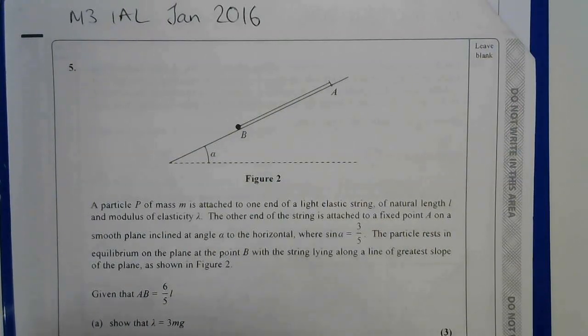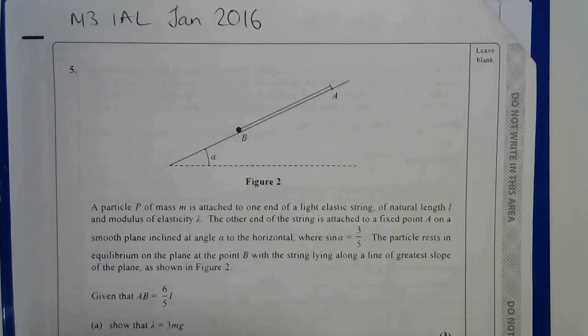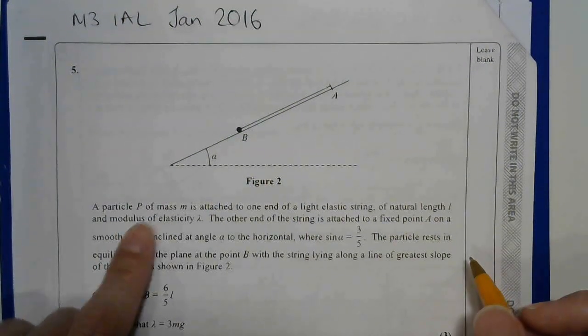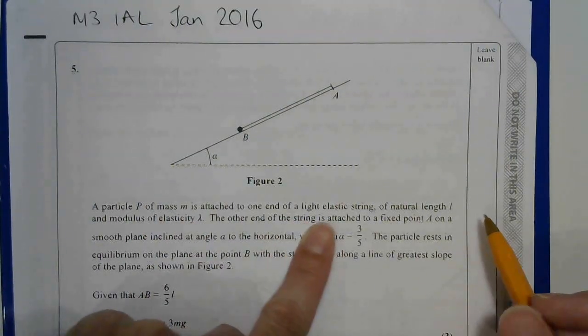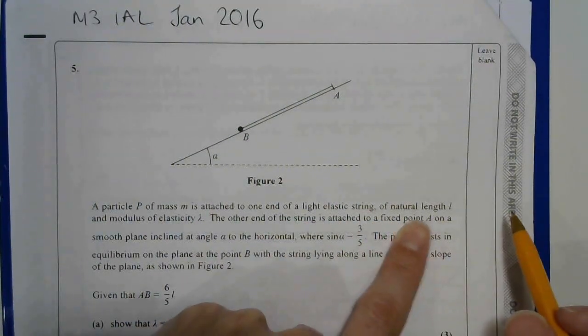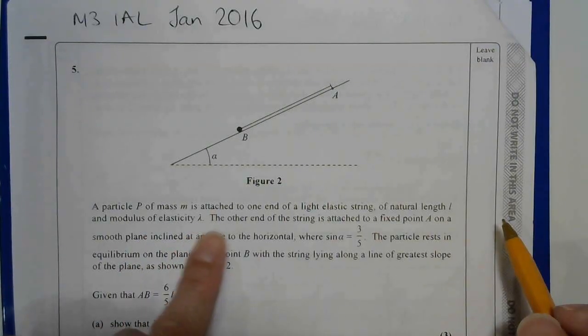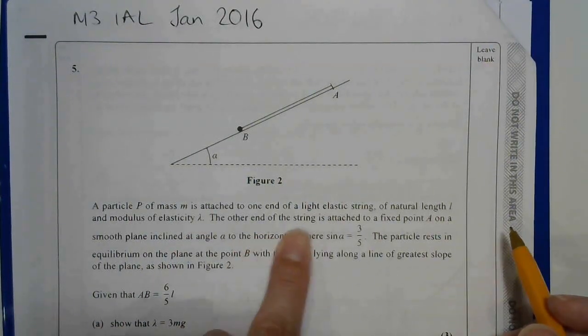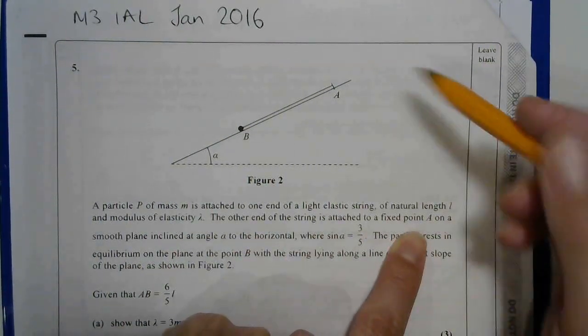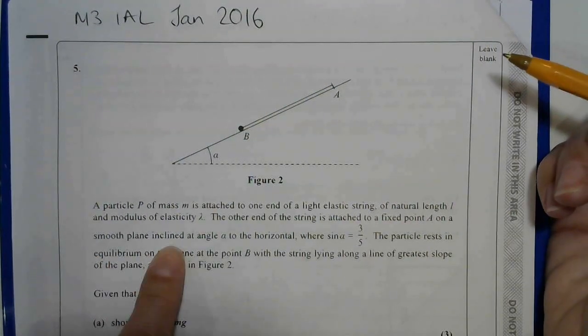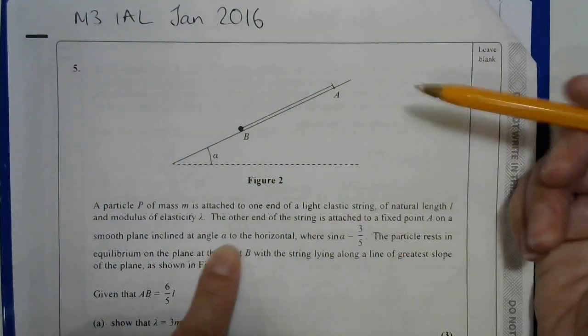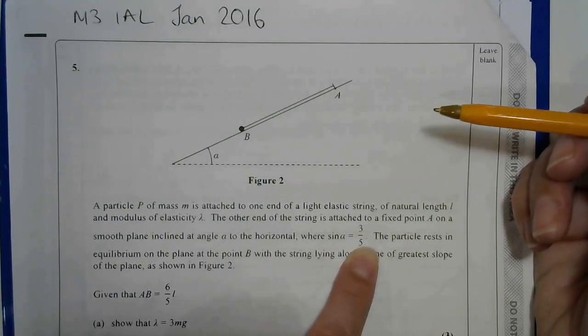Hello, today I'm looking at M3 International A-Level January 2016. This is question 5. A particle P of mass m is attached to one end of a light elastic string of natural length L and modulus lambda. The other end of the string is attached to a fixed point A on a smooth plane inclined at alpha to the horizontal, where sine alpha is 3/5.